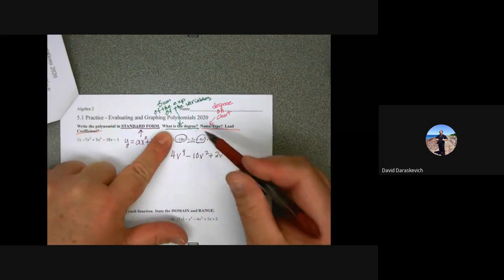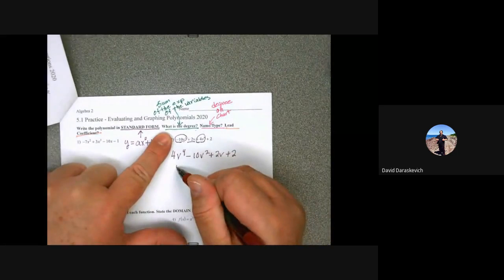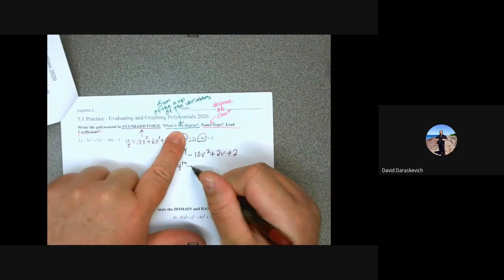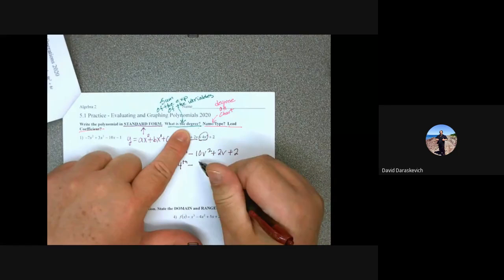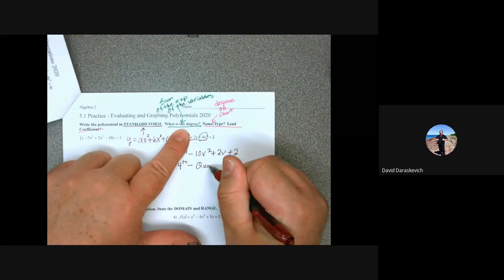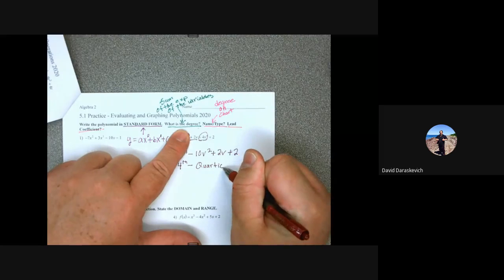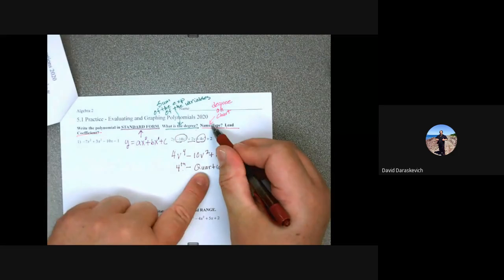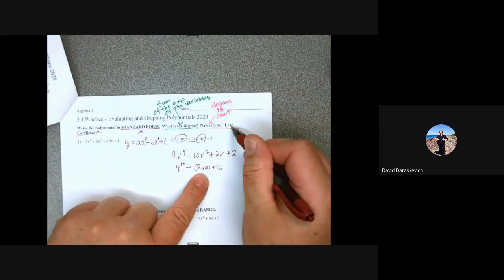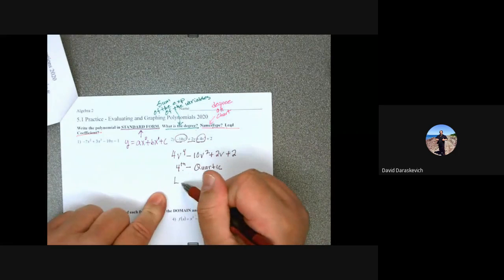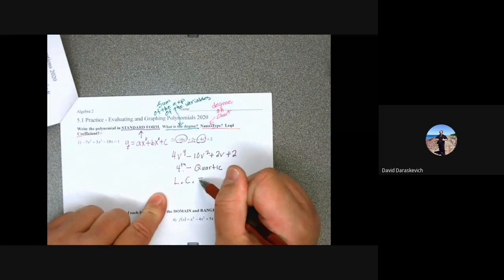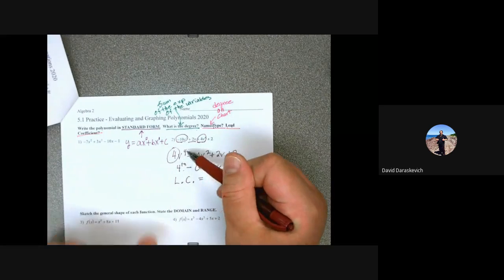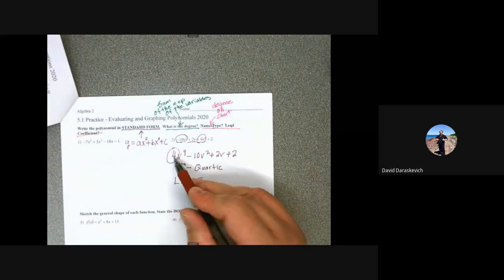What's my degree? It's fourth degree, or more explicitly, it's a quartic. Okay, that's the name type. So fourth degree name type is quartic, and then the lead coefficient, and we just put LC, is that number being multiplied to the variable, the first one.